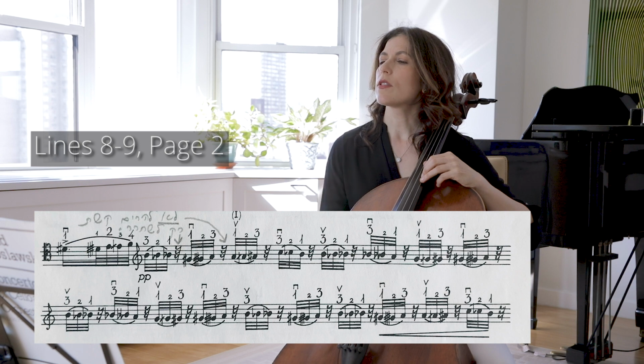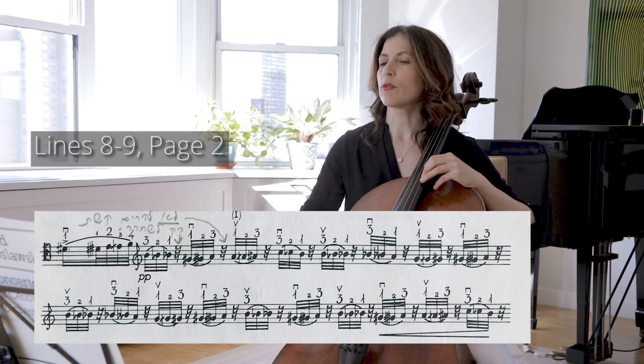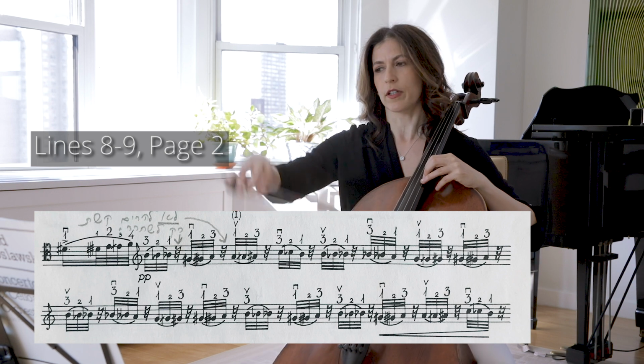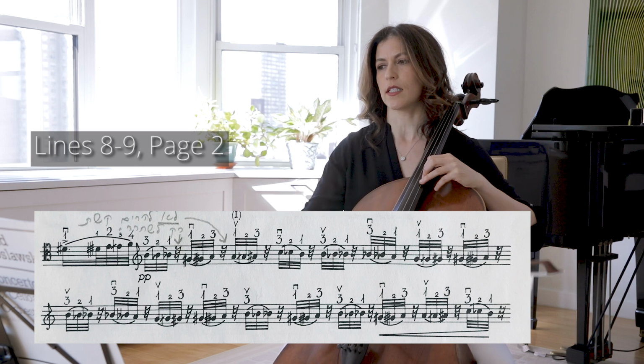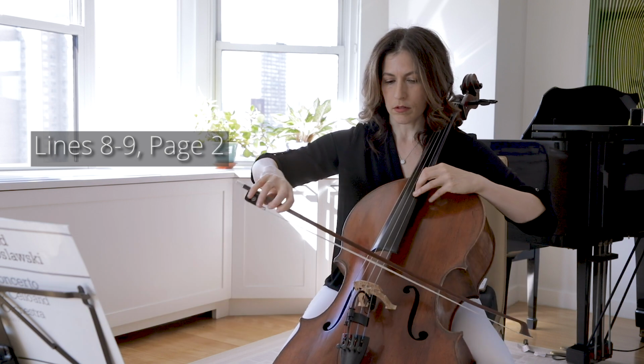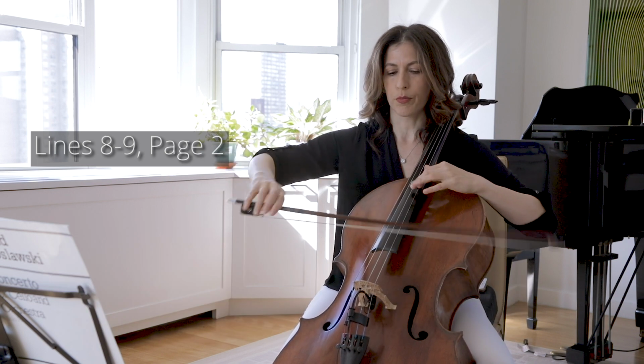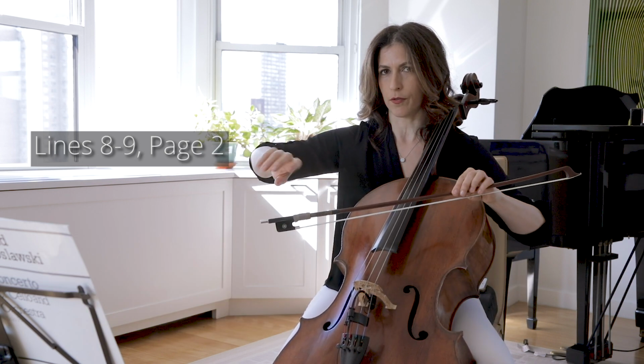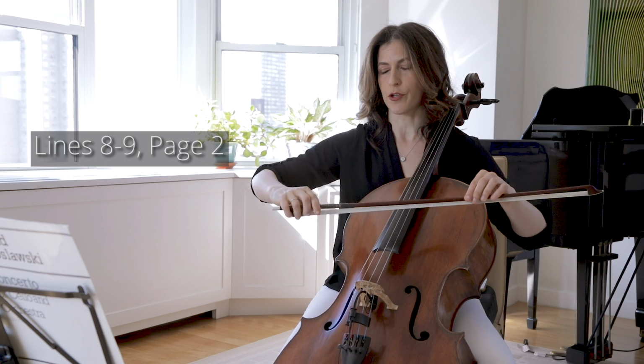This whole passage, these 2 lines right there, I would keep my bow on the string. There's just not enough time to lift it and land it back. So you just pronate with your first finger and release the pressure between those groups.